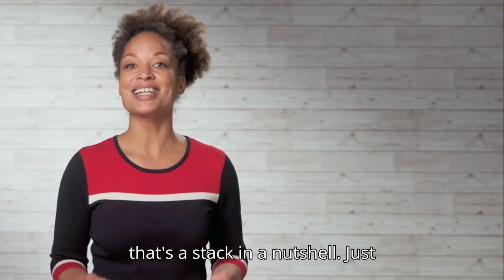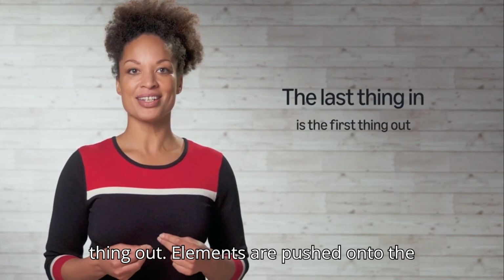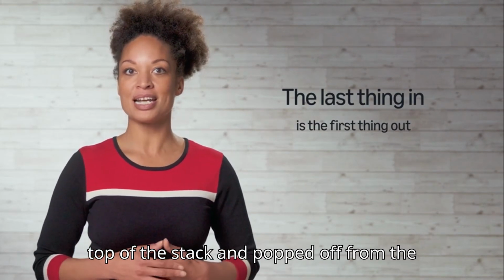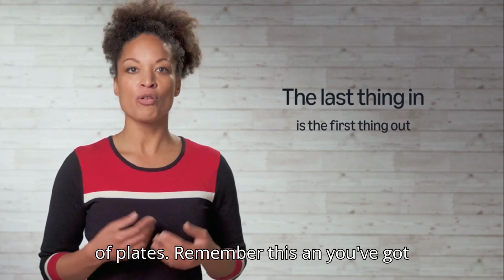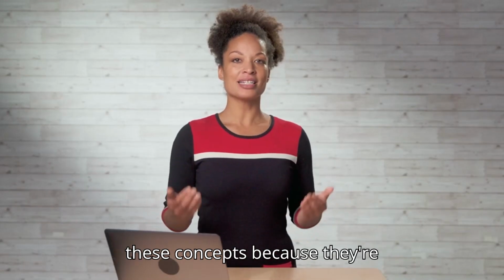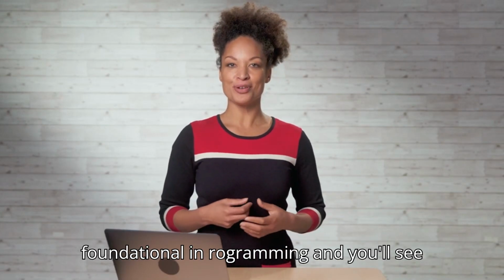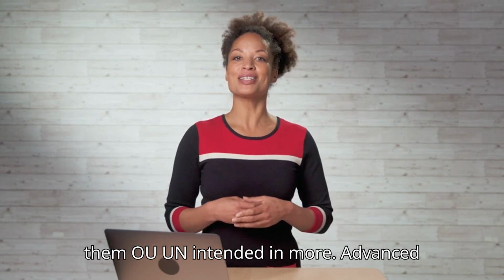So, that's a stack in a nutshell. Just remember the last thing in is the first thing out. Elements are pushed onto the top of the stack and popped off from the top, just like how you'd handle a stack of plates. Remember this and you've got the essence of stacks. Keep practicing these concepts because they're foundational in programming, and you'll see them pop up, pun intended, in more advanced topics down the line.